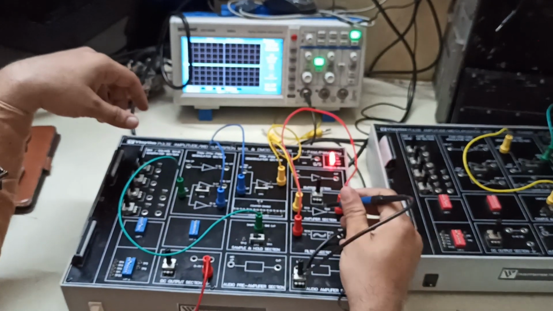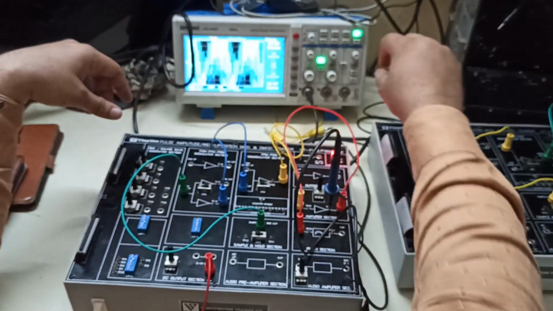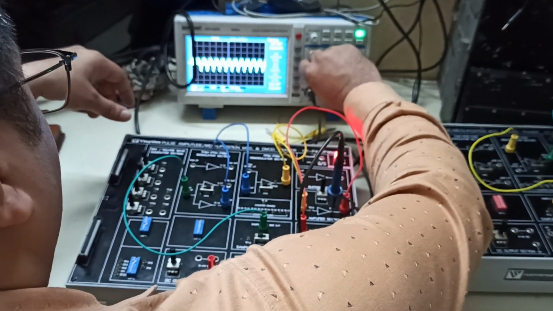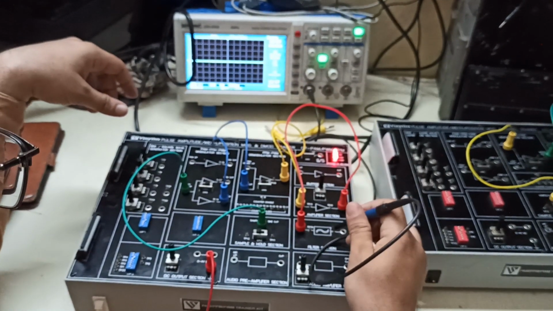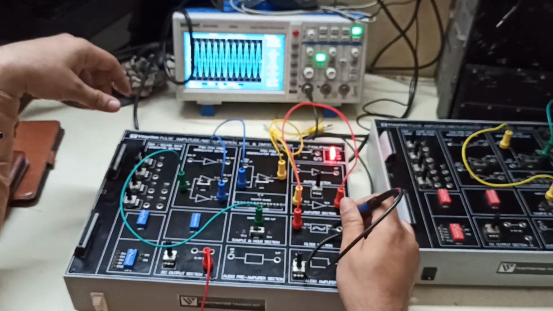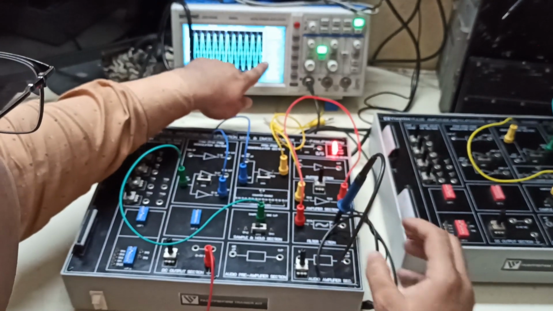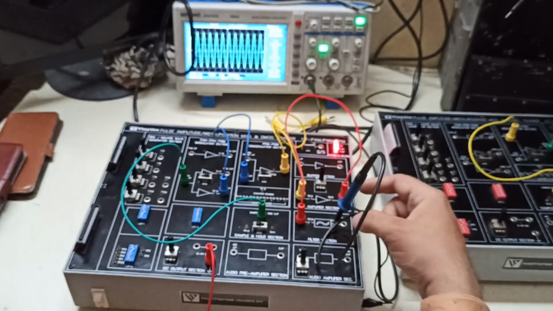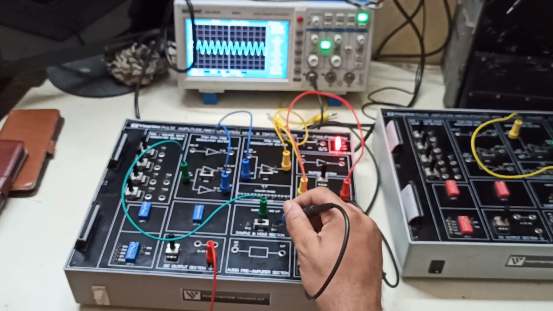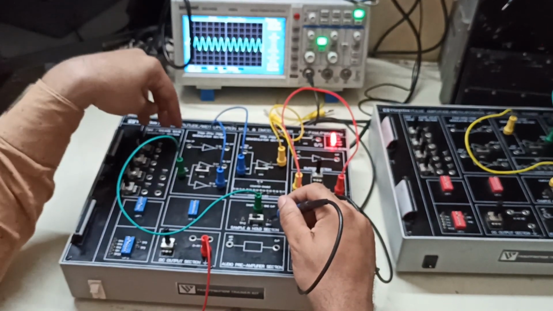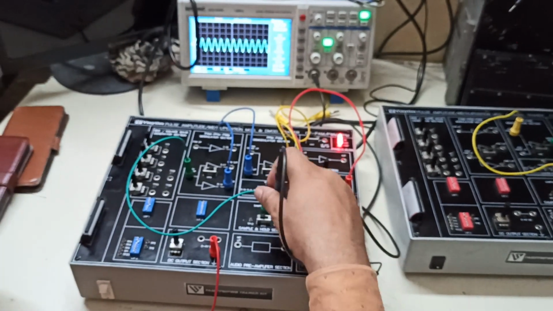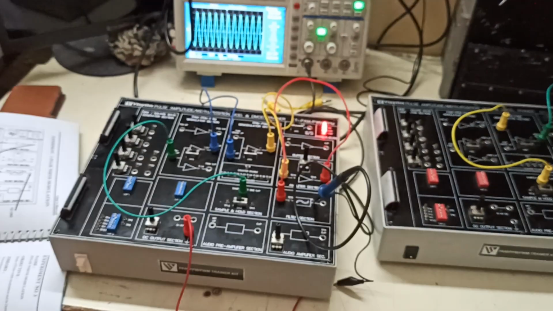Our signal is fed to the amplifier section, and from the amplifier we use the filter section to get our original signal, which is 999, and this is our input, 999. So this is PPM modulation and demodulation.